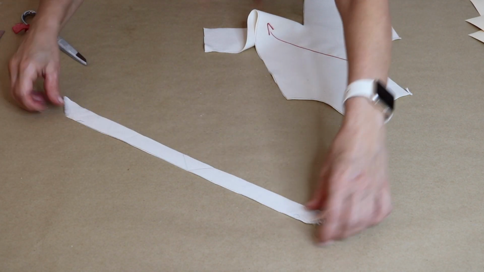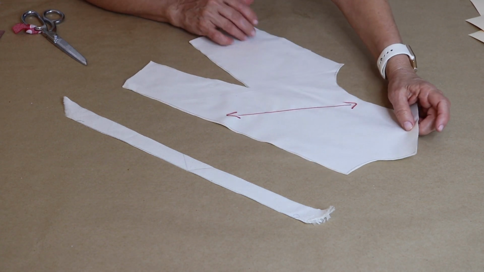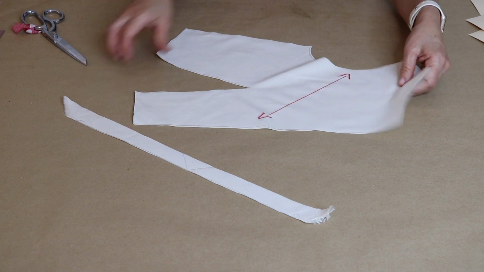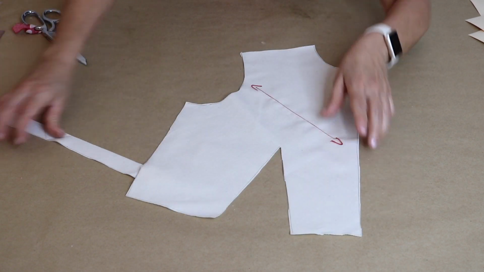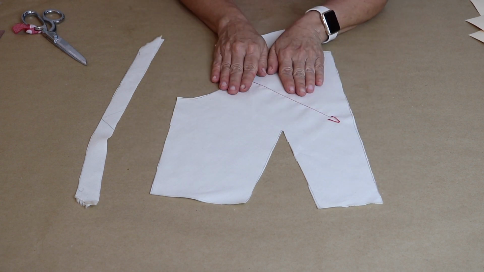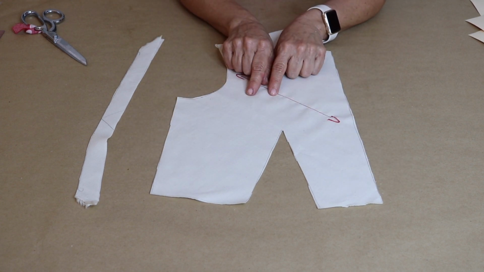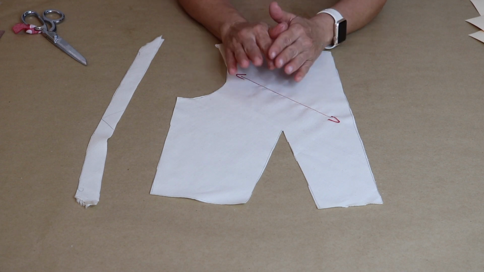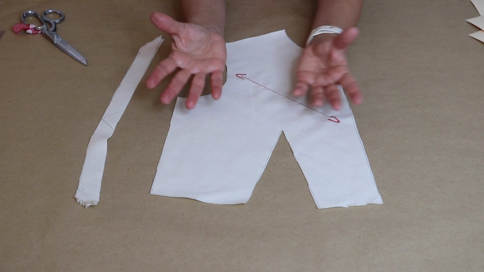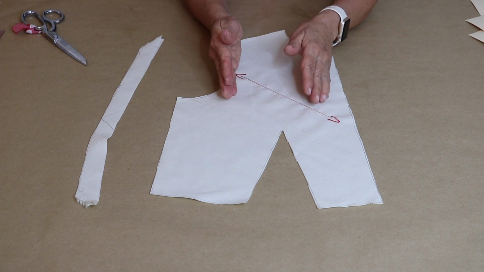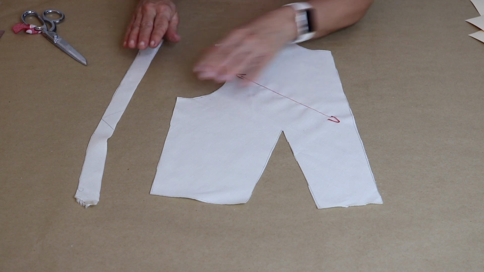Okay, so here's your bias strip, and here is your bias pattern. As you can see now, it's going to be a softer, more flexible garment because you cut it on the bias. And that's one of the main reasons why people want to cut something on the bias. It gives it a softer, more closely fitted look, because the bias grain will tend to come closer to the body than the lengthwise and especially the crosswise, if that makes sense.